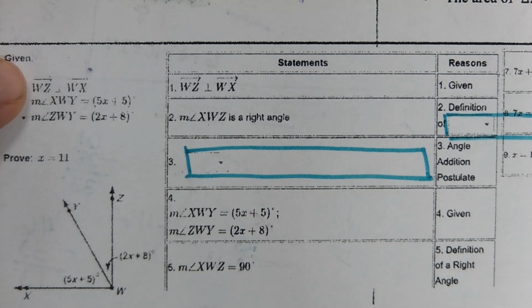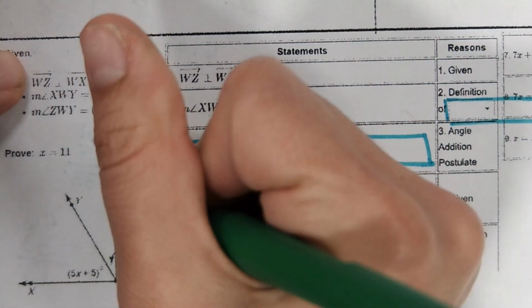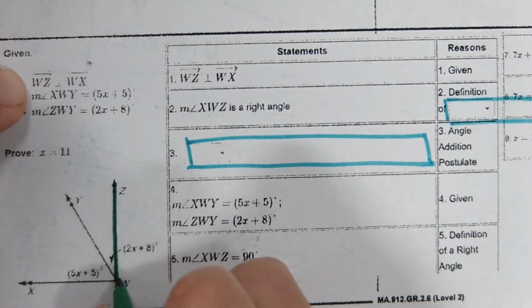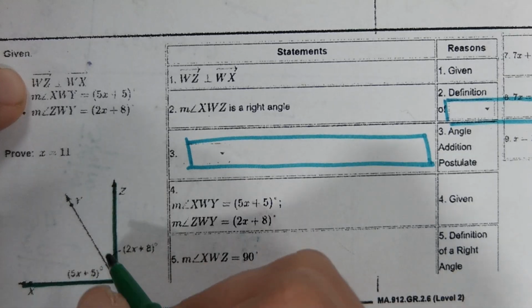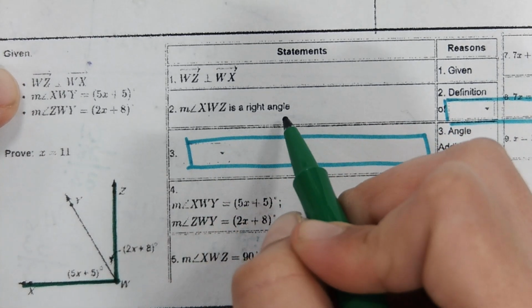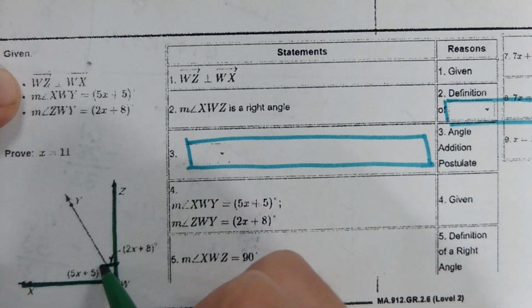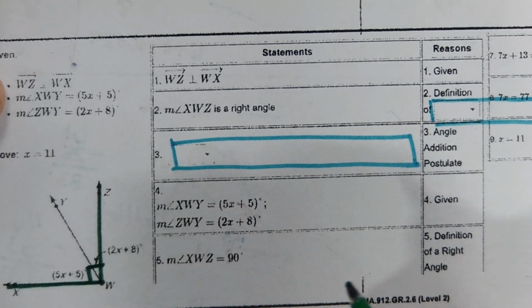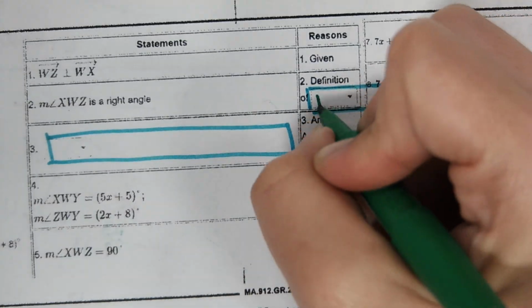So in the given, it says WZ is perpendicular to WX. So these two are perpendicular. The next step, it says that XWZ is a right angle. Well, if these are perpendicular, then yes, it would form a right angle. That's because of definition of perpendicular.